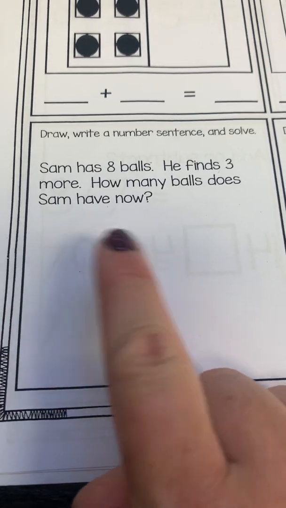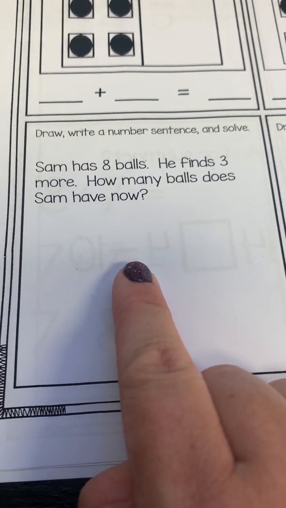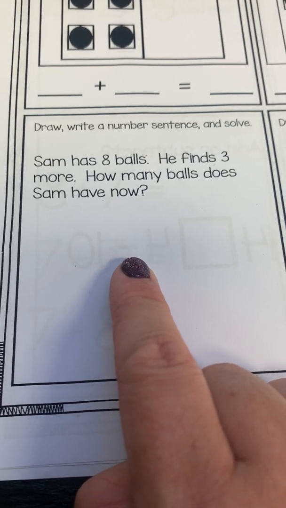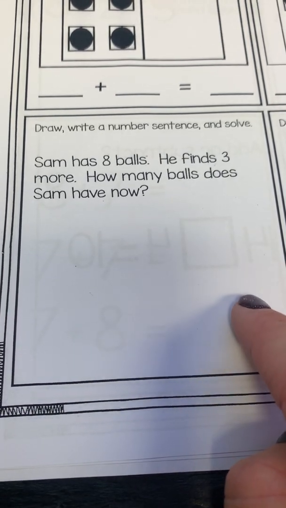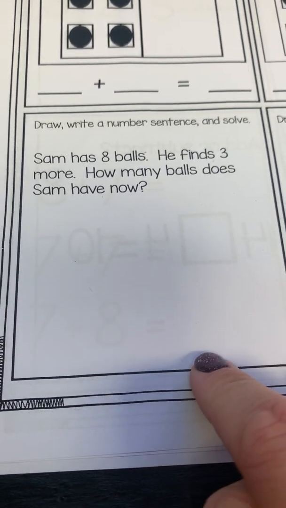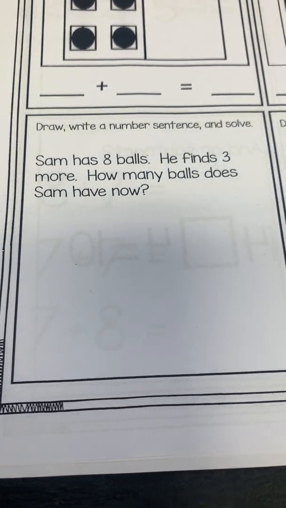Some friends just draw pictures. That's wonderful. But I'm really trying to help our friends remember to write your answer off to the side or on the bottom, wherever you have room, and circle it so that I know that that's your answer. If you could do that, that would be super helpful.